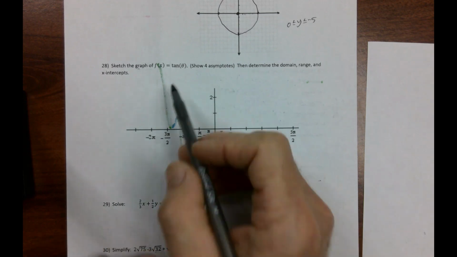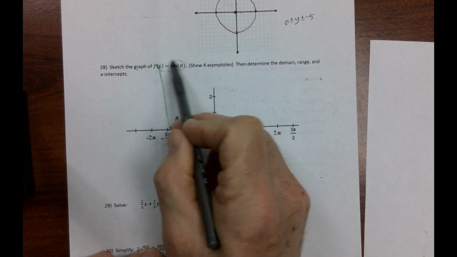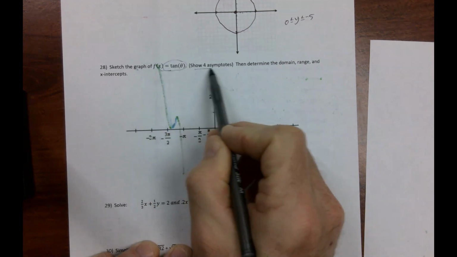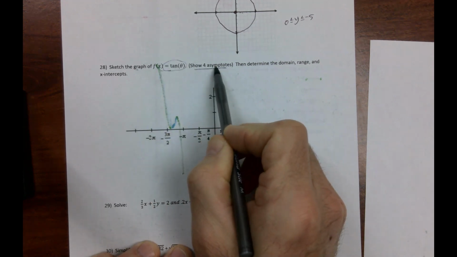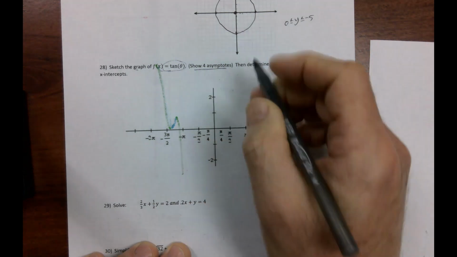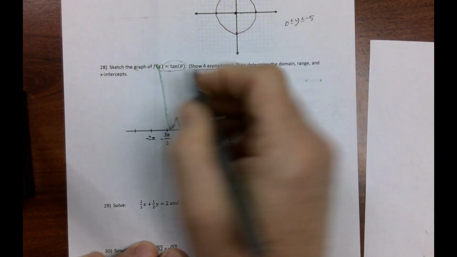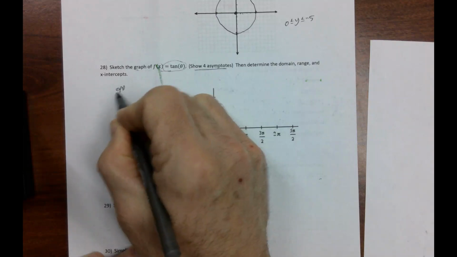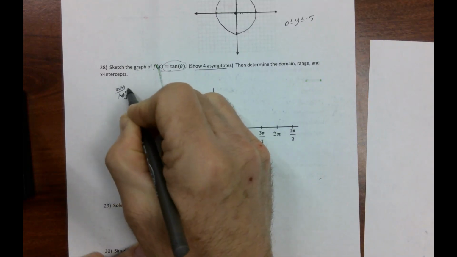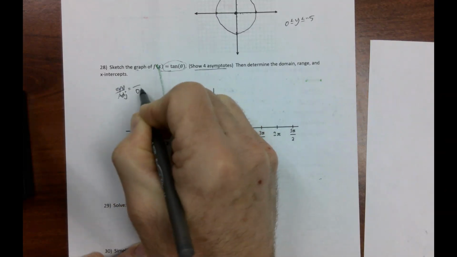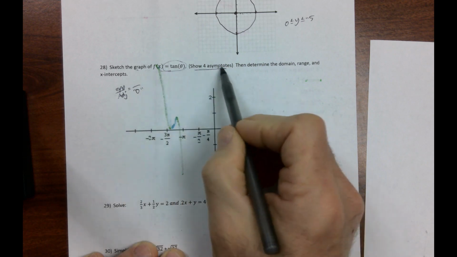It says sketch the graph of y equals tangent of theta. Now, it says show 4 asymptotes. We've done a lot of these in class, so we should know that tangent is opposite over adjacent, in other words, where does the adjacent turn into 0? That's where our asymptotes are.